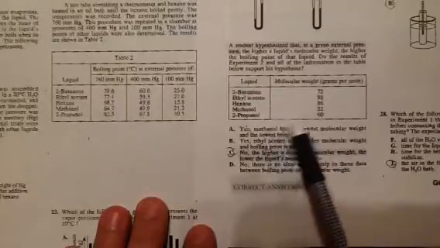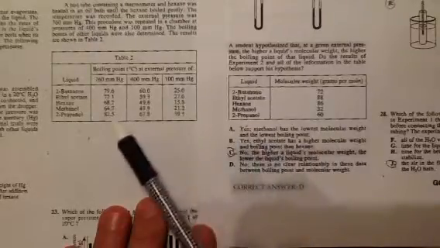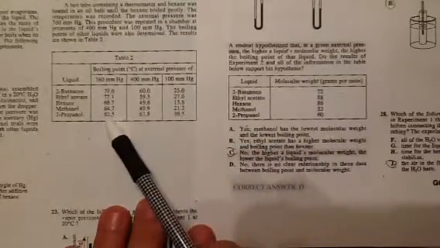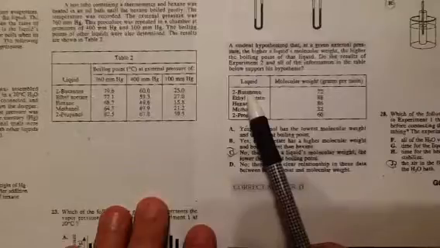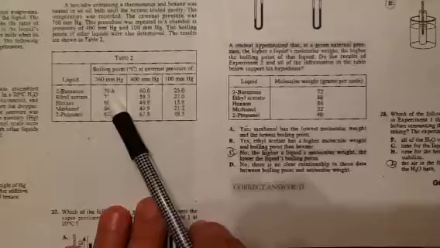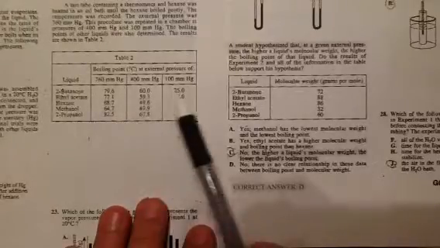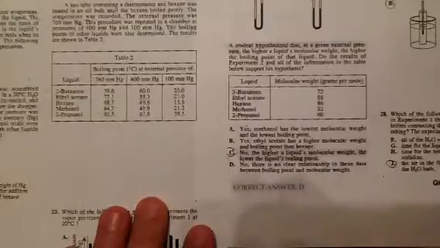However, if we keep going and look at the next one, what's the next highest molecular weight? 2-propanol. Okay, so my boiling point increases. So that's good so far. And then take a look at the next one. 2-butanone. Molecular weight 72. But notice my boiling point decreases. And so there actually isn't a set pattern there, which is why D is your best answer on that one.